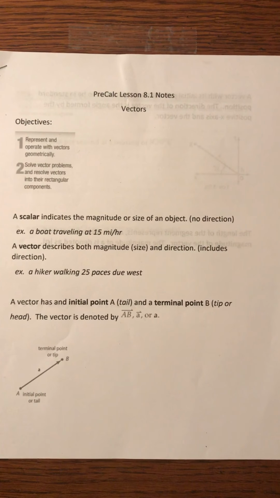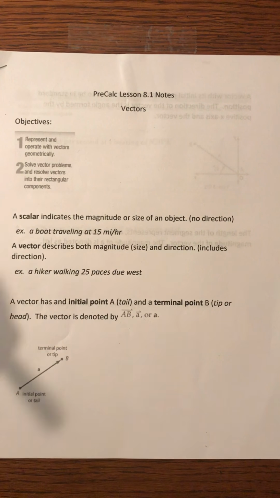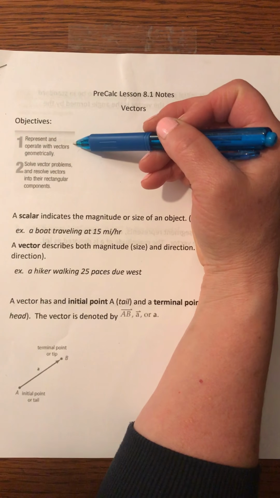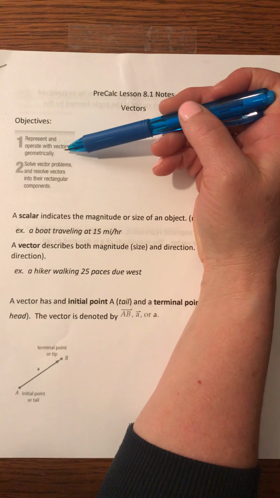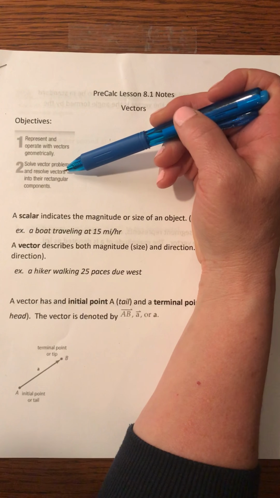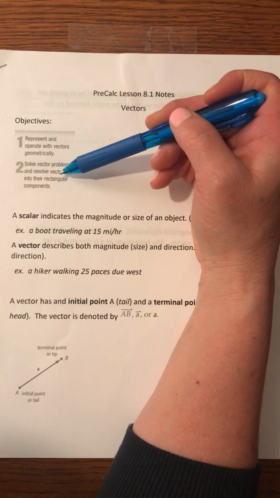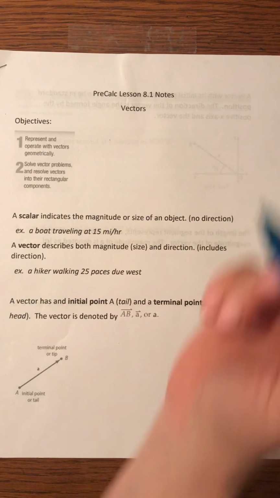Guys, we're going to do lesson 8.1 on vectors. And this actually will probably be the only lesson that we do on vectors given our time constraints here. So part of our assignment is doing the notes, and then we have kind of a fun activity afterwards. So it says we're going to represent and operate with vectors geometrically. And so think making shapes, and then solve vector problems and resolve vectors into the rectangular components.